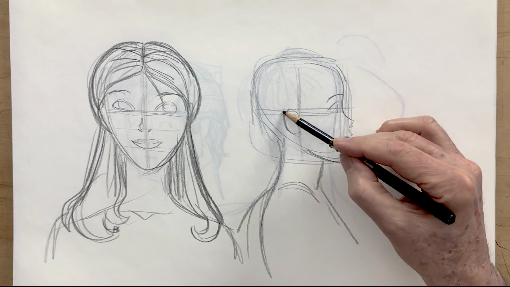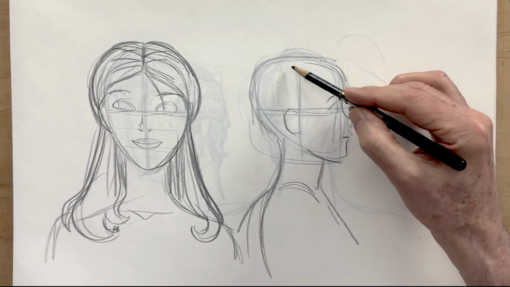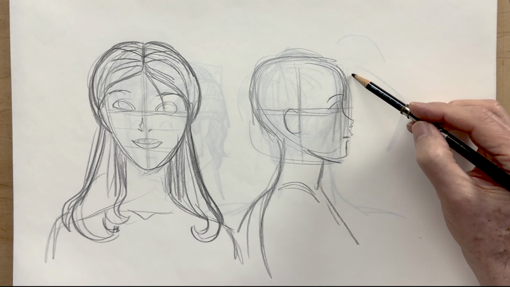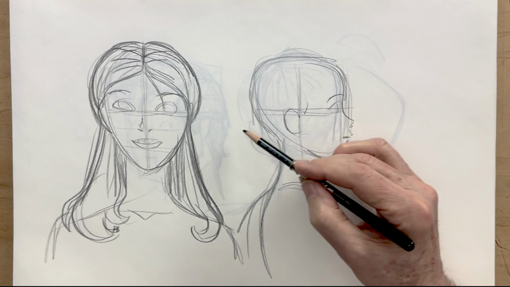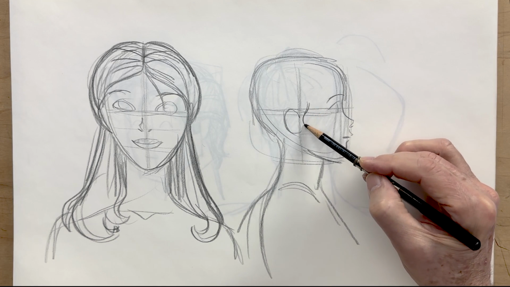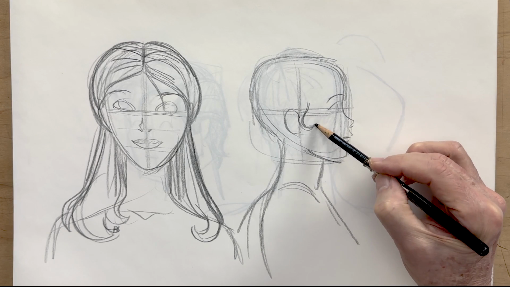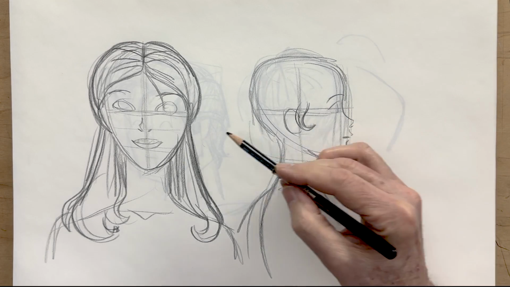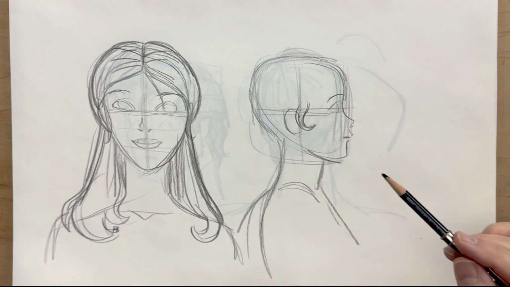There's our roughed out woman's head in profile. So we would have maybe a little sprig of a side here that would come down, curling in front of the ear here. We didn't include it in here, but it could be right about there.